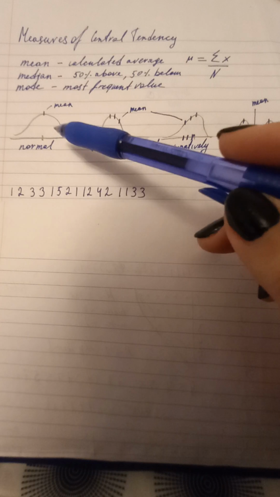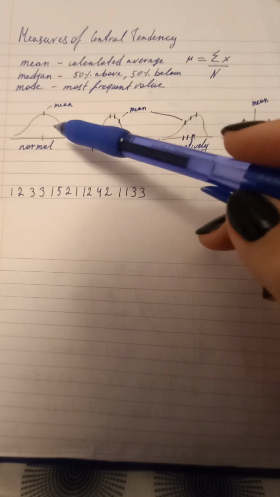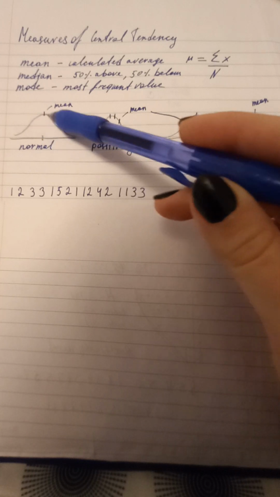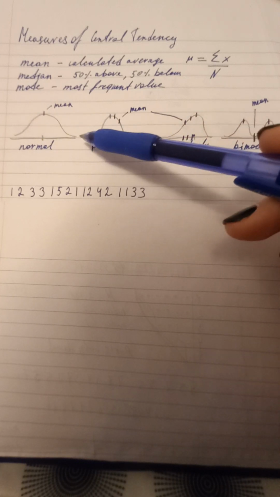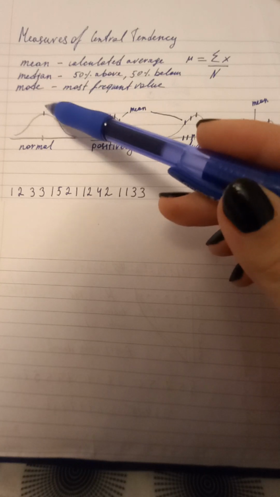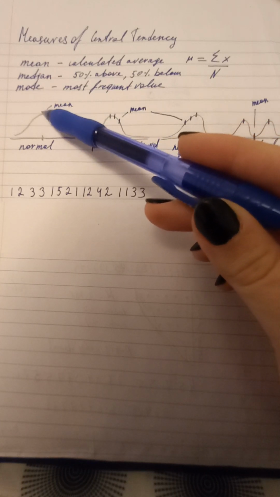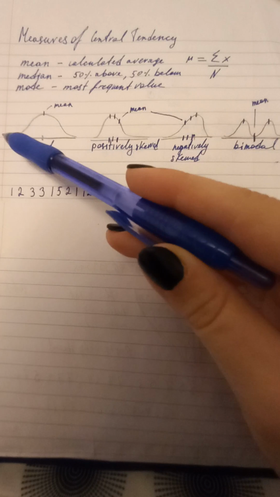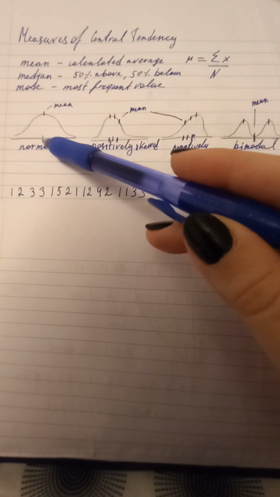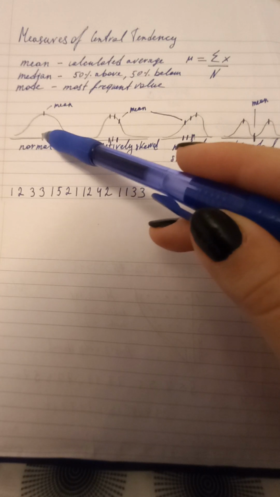In the normal distribution, we have a symmetrical distribution with only one peak right here. And in this case, mean, median, and the mode would be equal. So we see a peak here, and we can look down where the numbers would be, and the number right here would be mean, median, and mode.